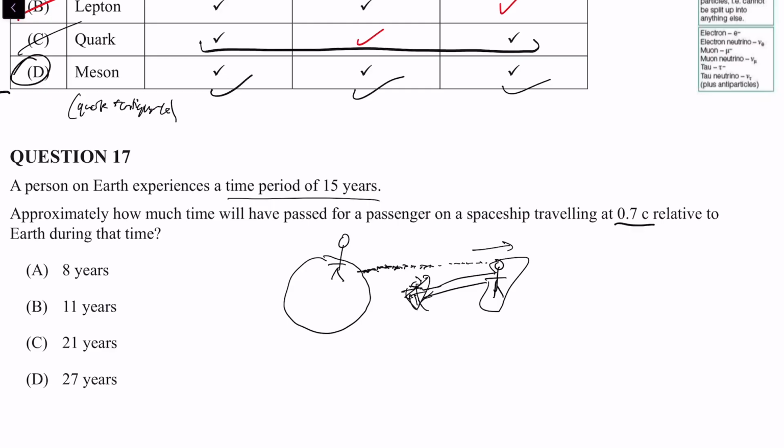on that spaceship. And so that means Earth, or the person on Earth, is going to experience time dilation. Okay, so that's going to be in terms of the passenger's frame of reference relative to Earth during that time of travel at 0.7 c, which is relativistic speeds near the speed of light.